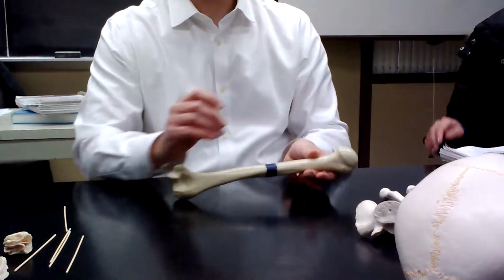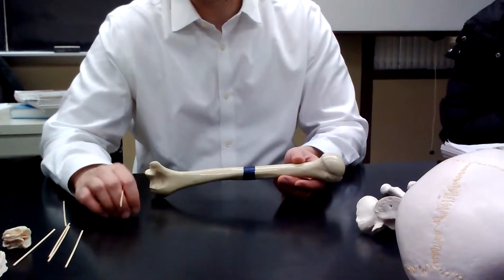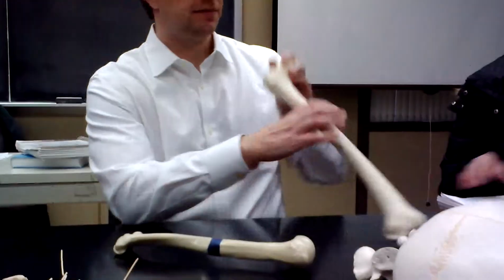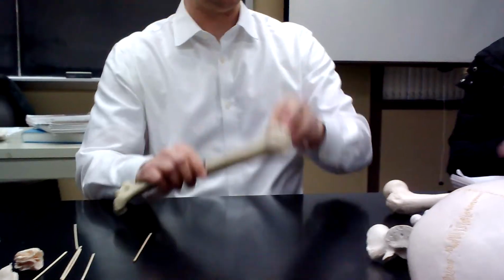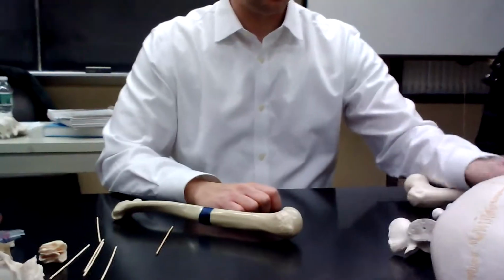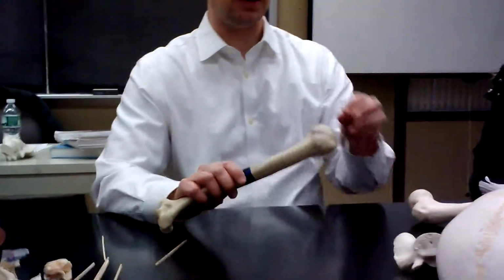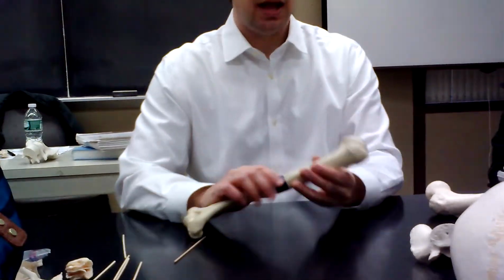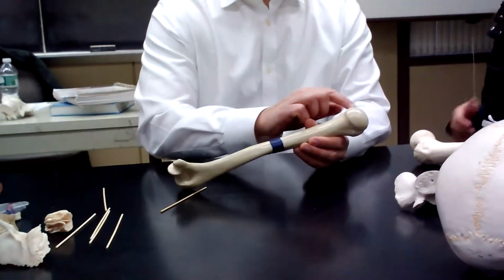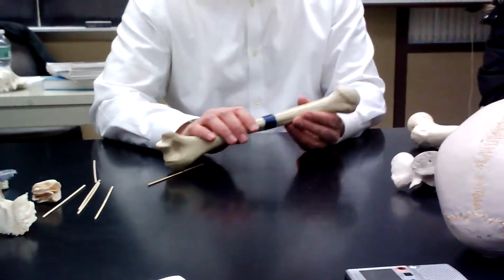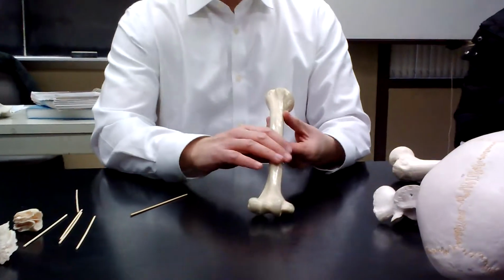You need to make sure you specify what bone you're actually describing the head for, because we have other heads. This is the head of the femur. This is the head of the humerus. This is the head of the radius. Okay, so you have to specify that this is the head of the humerus, and you have to say that this line right here is going to be the anatomical neck of the humerus. So everybody understand that? So there's the anatomical neck.